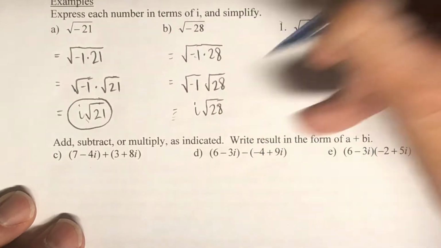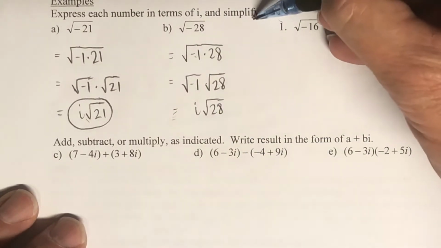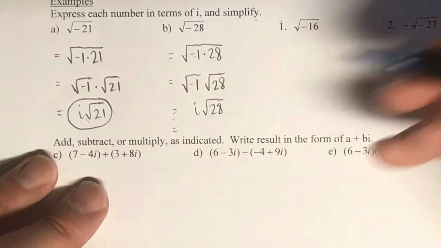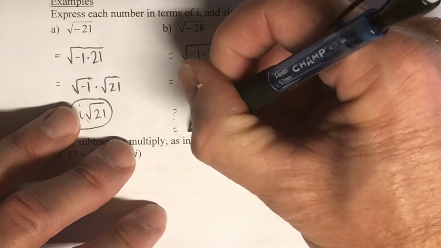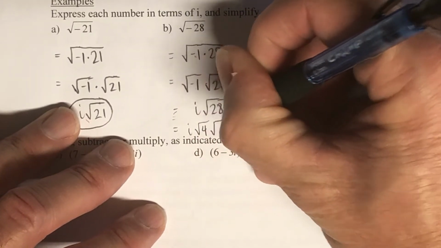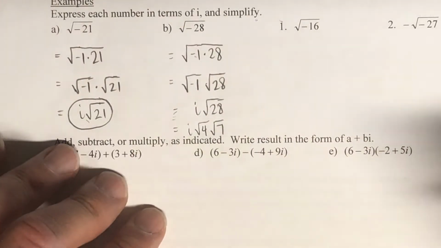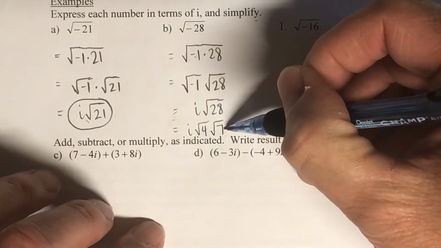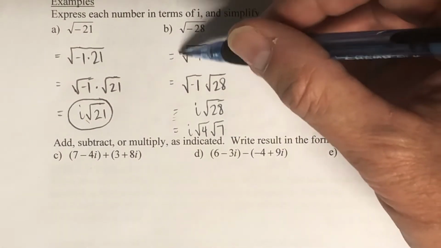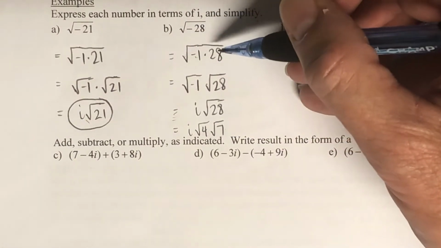So we express it in terms of I, but they also want us to what? They also want us to simplify if we're able to. The 28, we can factor out a 4 like that. Notice how I split apart the radicals right away. We saw in a different video where you can do that right away. You didn't actually have to write down this step right here, for the same reason.